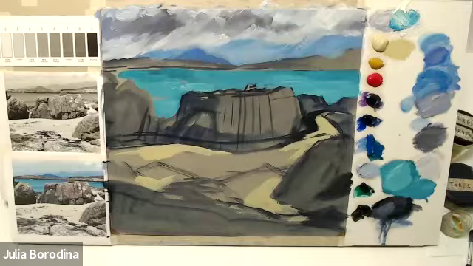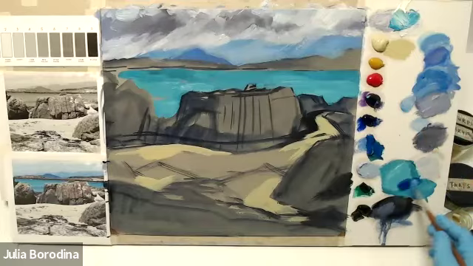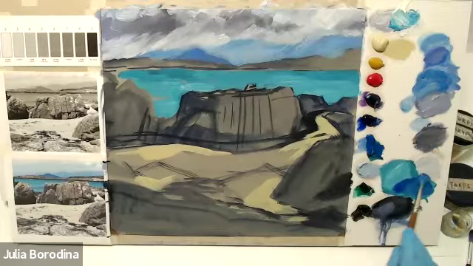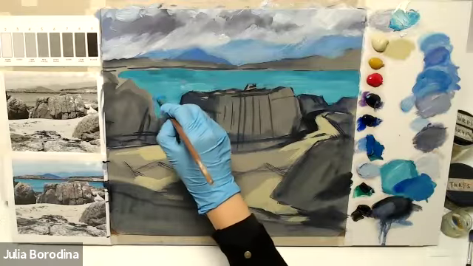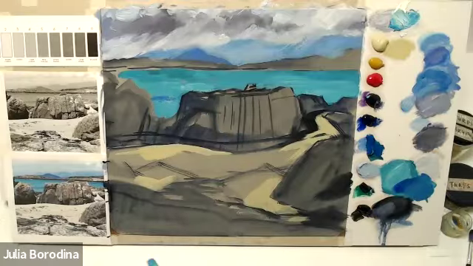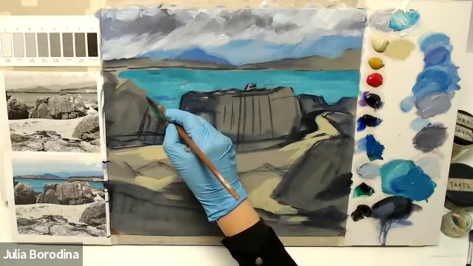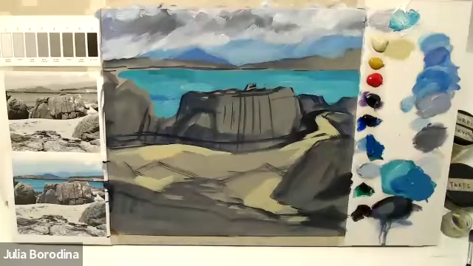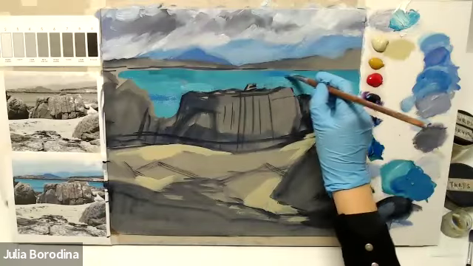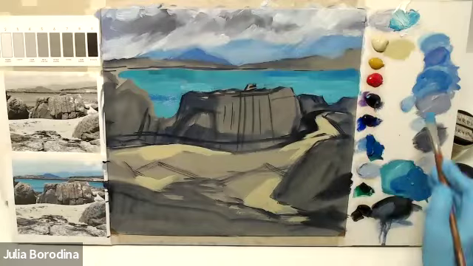Right, a bit more ultramarine. Okay, that's quite a lot. Let's mix it so it will be a little bit less. And introducing it, maybe that will make our paler turquoise appear lighter. Introducing it closer to the shoreline.